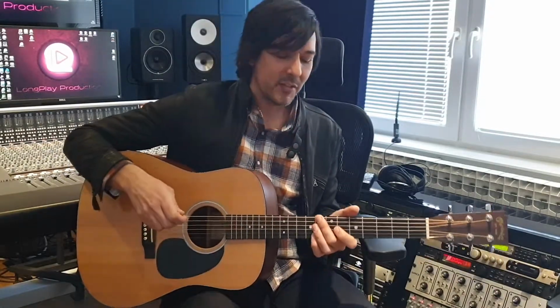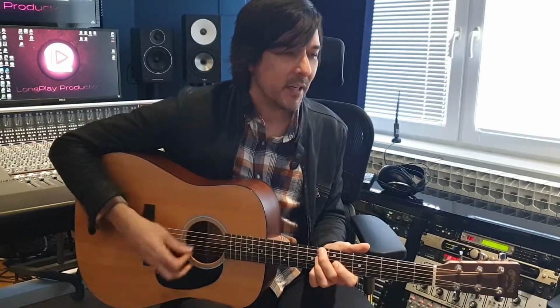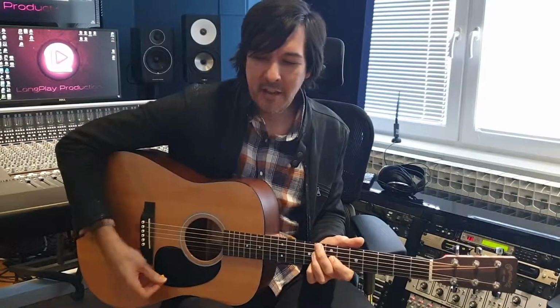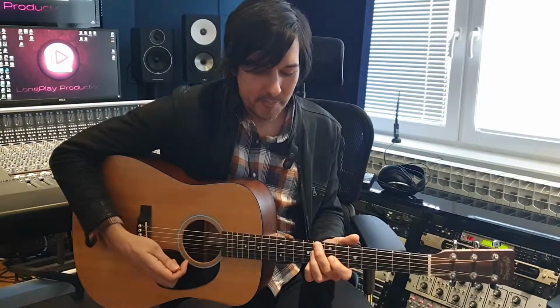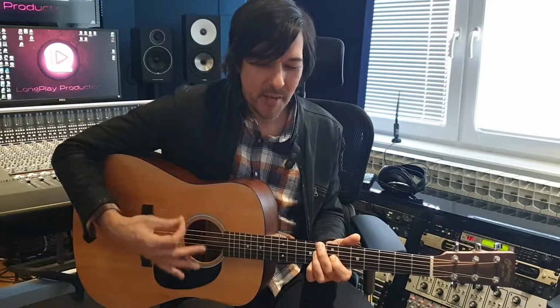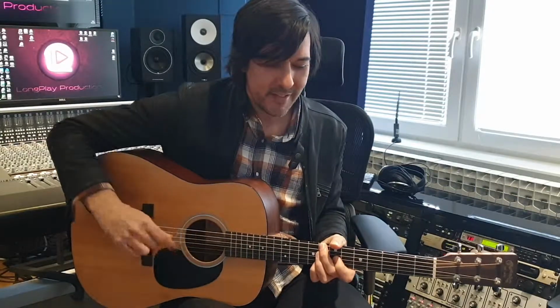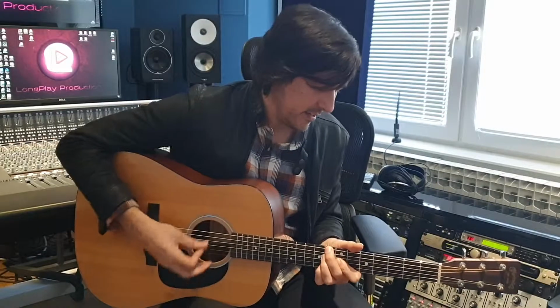A lot of beginners might break up the motion. You see what I just did with my hand? I broke the flow of the right hand. So the number 1 rule is you don't want to break the up and down stroke flow of your right hand.